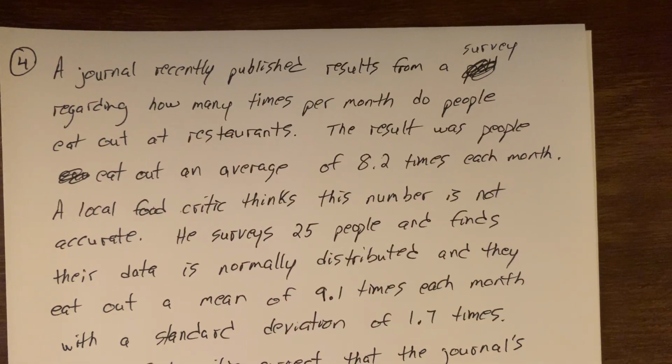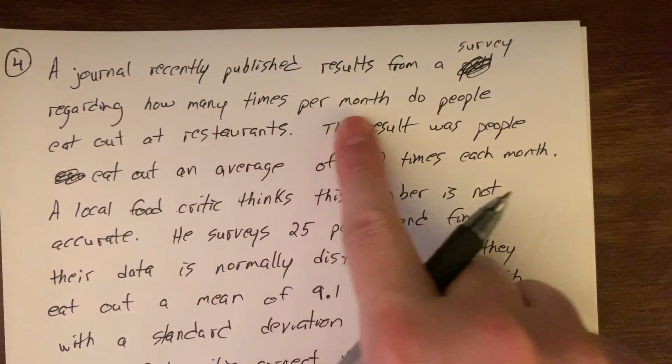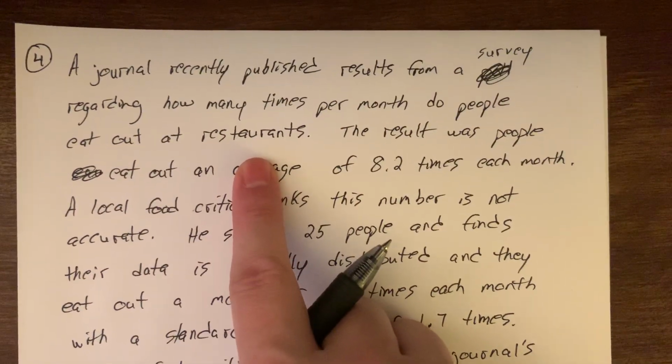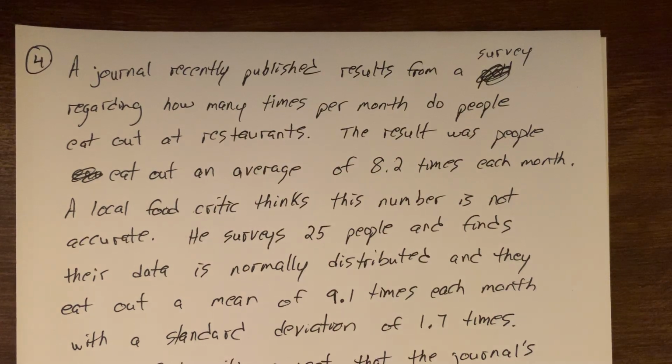A journal published results from a survey regarding how many times per month do people eat out at restaurants. So again, just a whole bunch of different examples. My first one, I tried to talk just a little bit about the ideas of city planning, some sort of logistical information. I could have done a medical problem in a similar sense. The second problem, looking at a little bit of a business situation. And now just trying to take one more, just again, a lot of different possibilities for how hypothesis testing can work. So this is more of just some popular information.